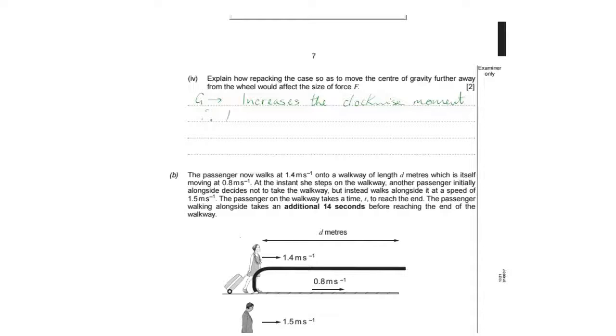Therefore, the anti-clockwise moment needs to increase. And since the distance is stuck at 70 centimetres, 0.7 metres, we can't increase the distance, so F has to increase to balance.